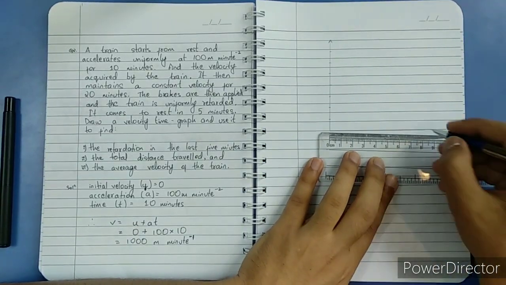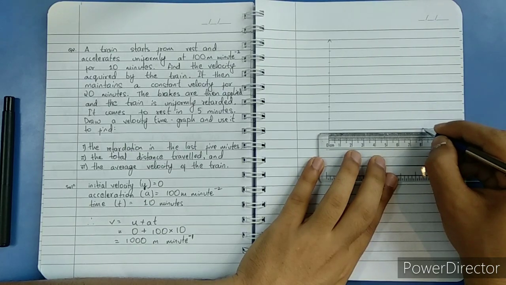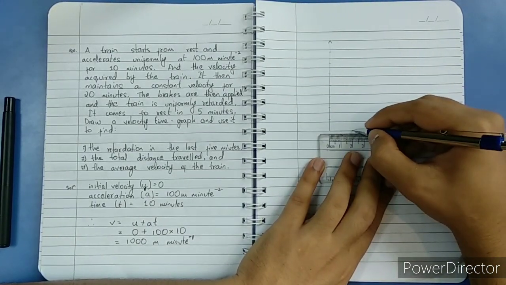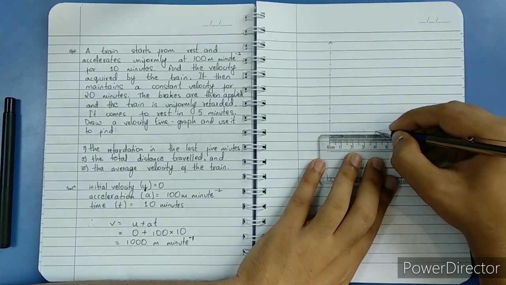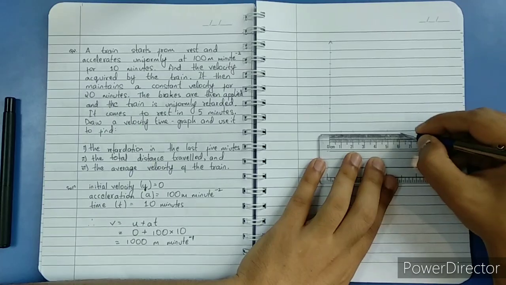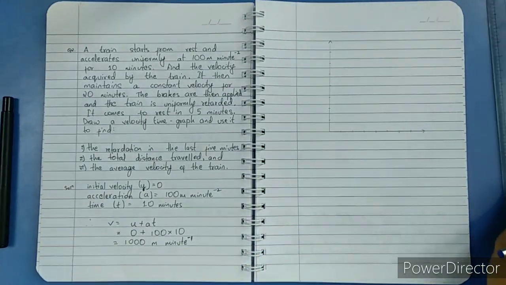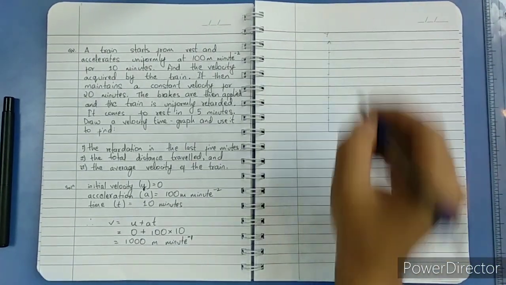Here again, let's say we make about 8 centimeter. This is our arrow. 1 centimeter, 2, 3, 4, 5, 6, 7. This is our x-axis. This is our y-axis.